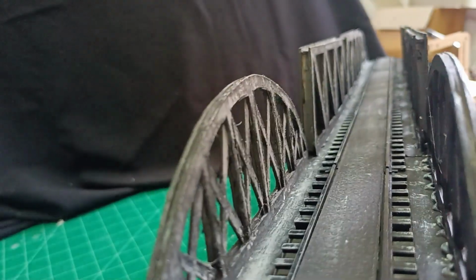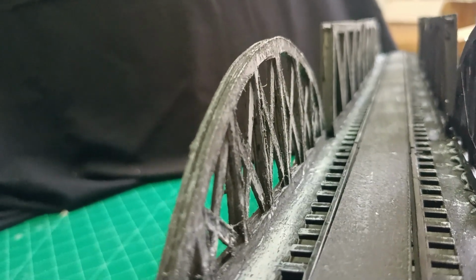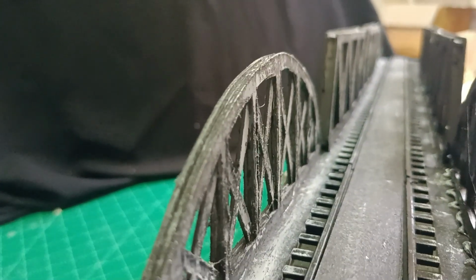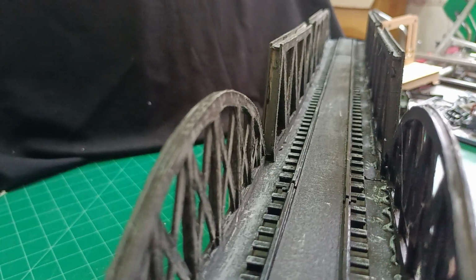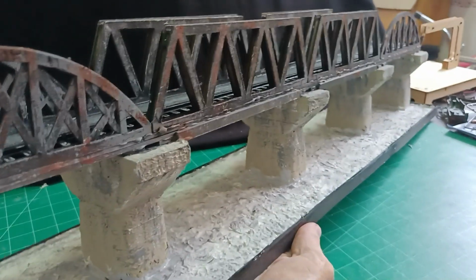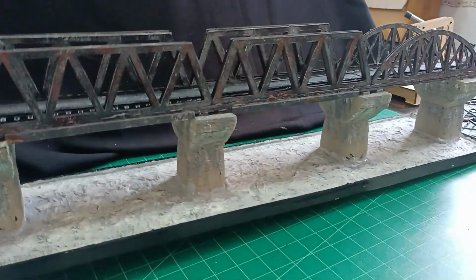I'll just give you a quick look down the end there. If you look at photographs of the bridge, it's similar. I'm not going to say it's an exact copy of the Kwai Bridge, but it is quite similar. It's about that. It's very narrow for trains to go across.